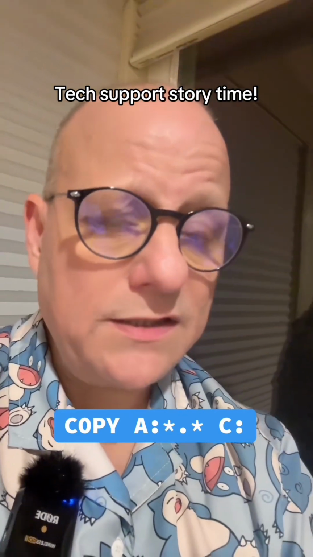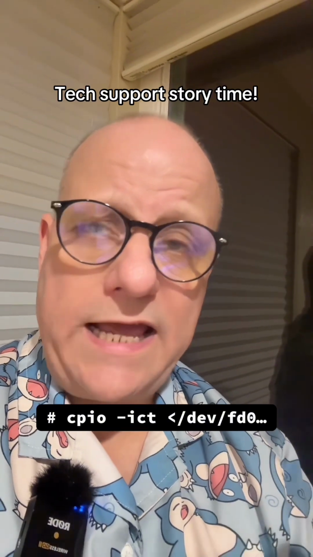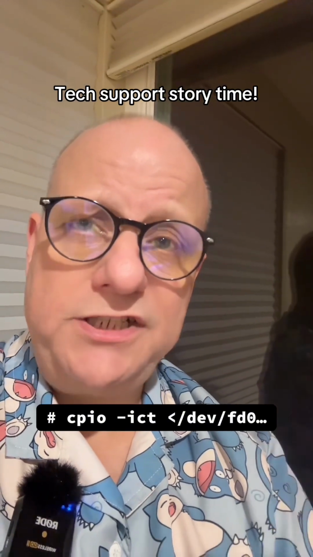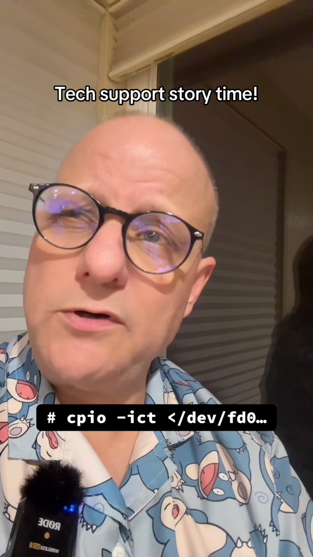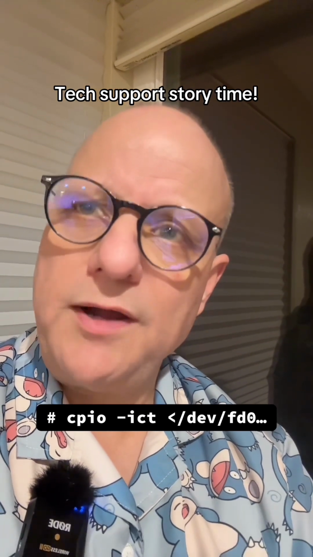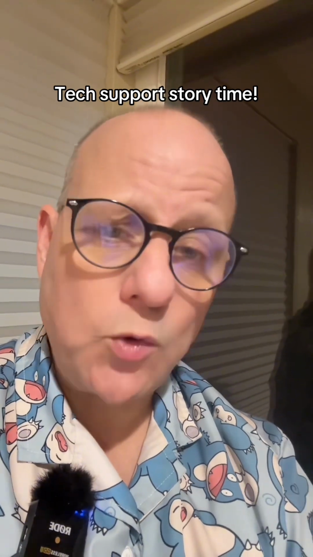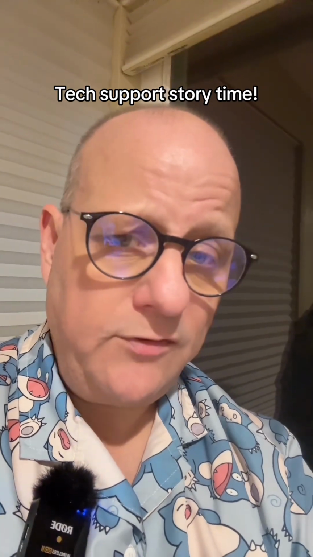But in Unix at the time, we did a command that read like this: cpio -ict less than /dev/fd0, and then the specs of the drive. I can't remember all the numbers. That's the way you indicated which drive you wanted, which was the source, what was the device you wanted to use, and you use cpio. You know, it was complicated.